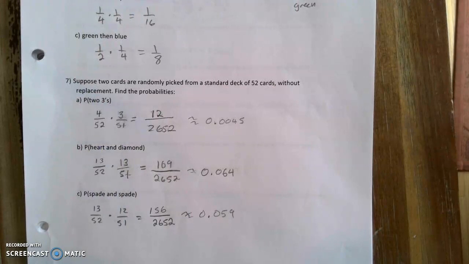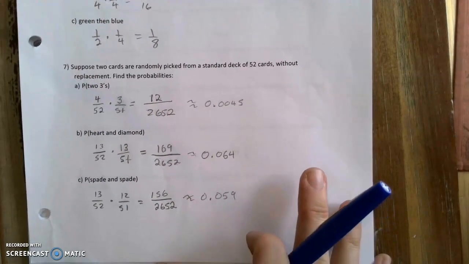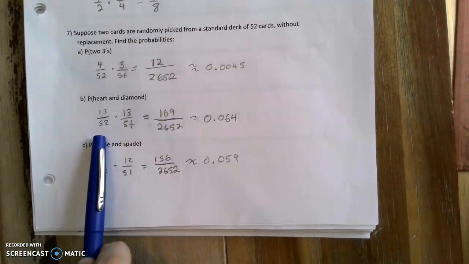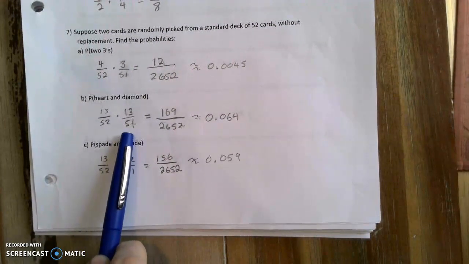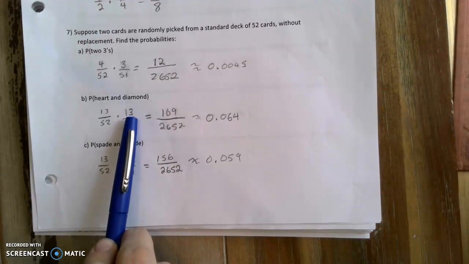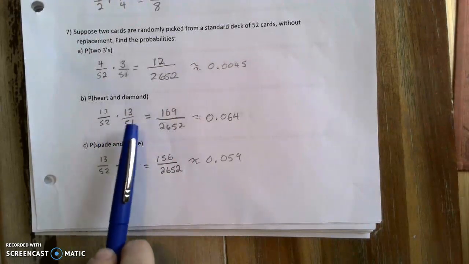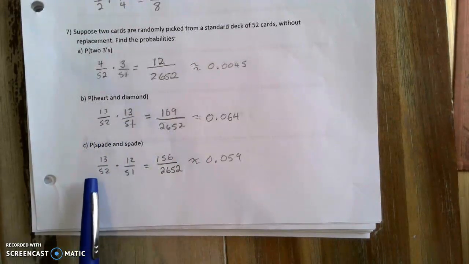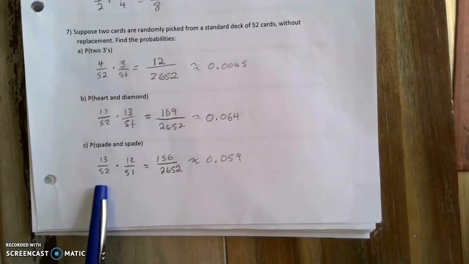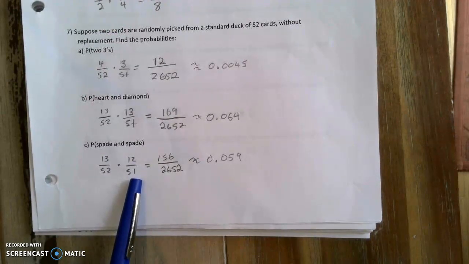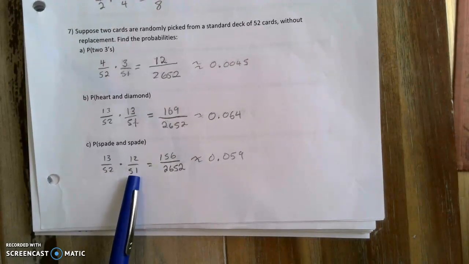For the probability of a heart and a diamond, we have 13 52nds for a heart, and then we have one less card, so 51 is our new denominator, but we still have 13 diamonds, so we don't have to decrease that. So then just multiply across. P spade and spade, we have 13 52nds for the first spade, 12 51sts for the second spade. Notice it decreased by 1.